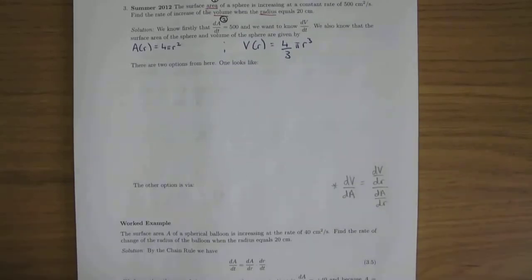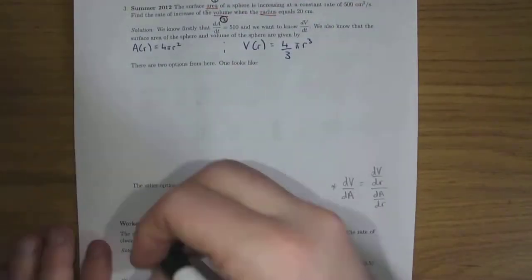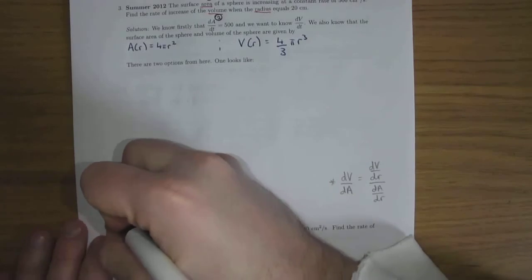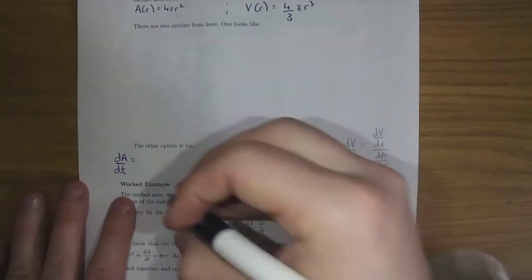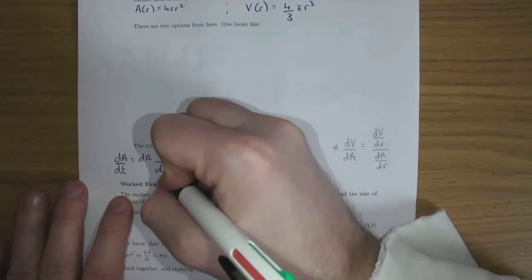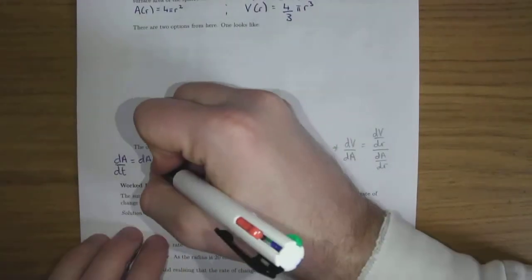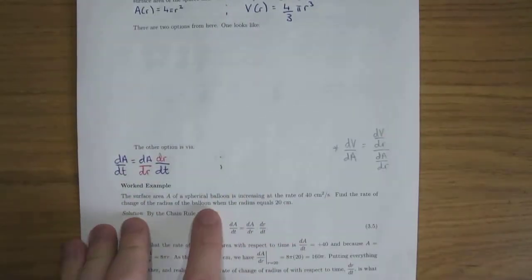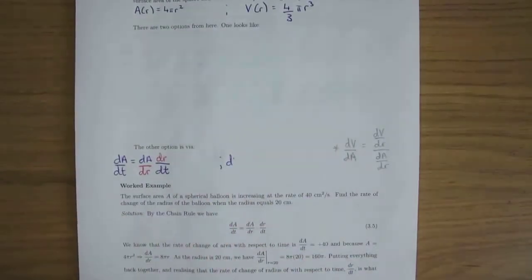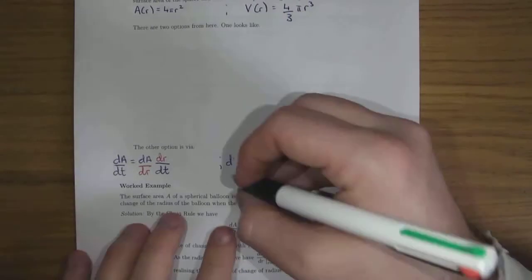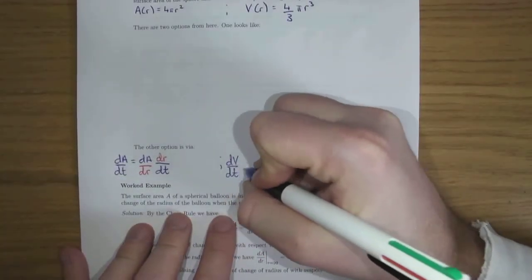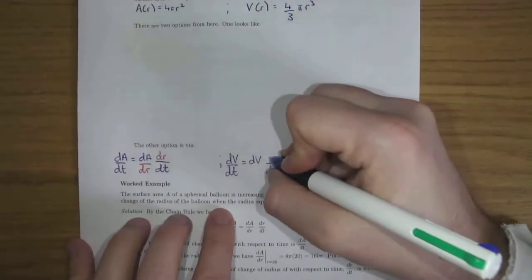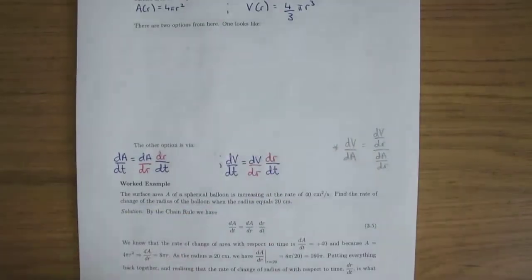So the other option is to do them separately, do area with radius. So you do dA, area being more complicated than radius, differentiate it with respect to time. Spread this out, dA/dt, and then just throw in the other variable, which is radius. Now, how is this going to work? Well, we'll see that in a minute. Then the other one is dV/dt. Oh yeah, sorry, volume and radius. And volume is more complicated than radius, so differentiate the complicated thing with respect to time. Spread it out as dV/dt. And then throw in the other variable, which is dr. Now, let's see. This is an option.